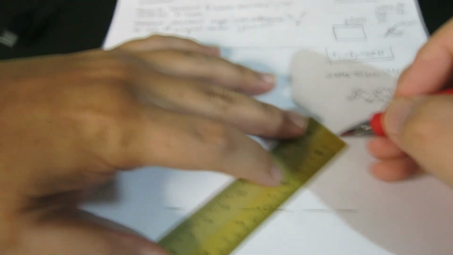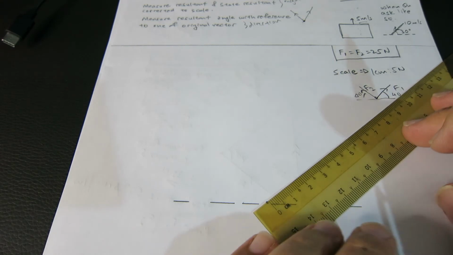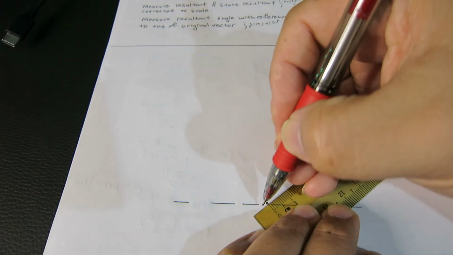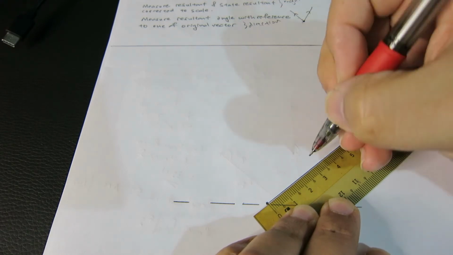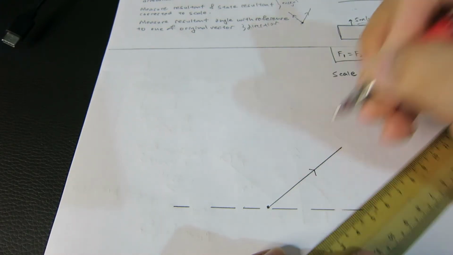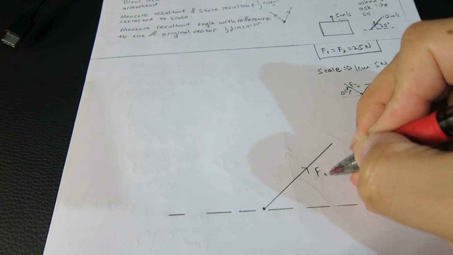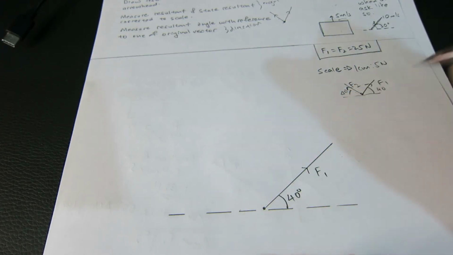So I measure 5 cm. Okay, sorry, the camera was being weird. So I measure 5 cm and I draw the line from here to here. So now I have drawn force F1 and this angle is 40 degrees.